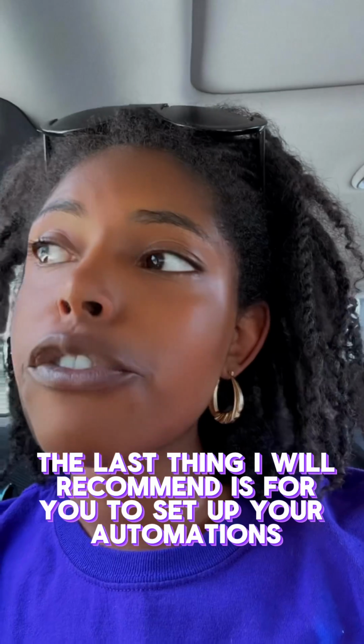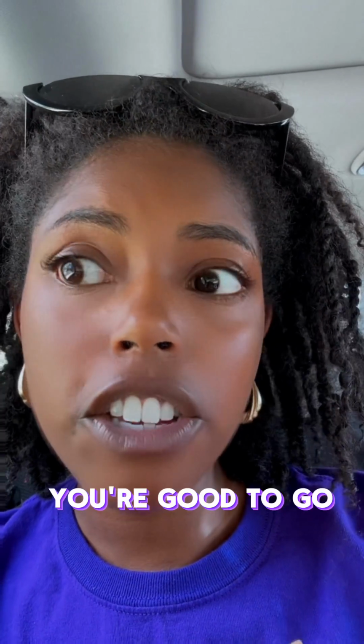And then the last thing I would recommend is for you to set up your automations, which is, I know you see people saying comment digital or comment this word, and then get a message a couple seconds after that. They have automated systems set up. So I would recommend ManyChat. A lot of people are using that. So I would definitely have you set up your automations, and then after that, you're good to go.